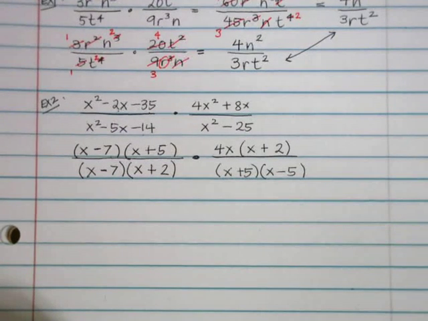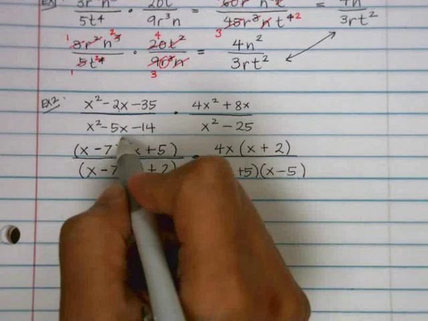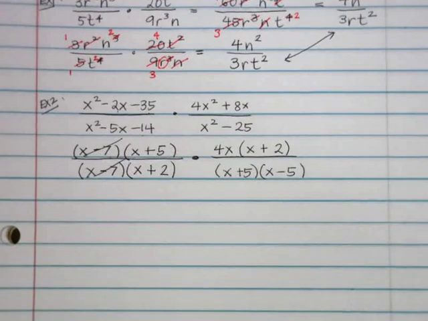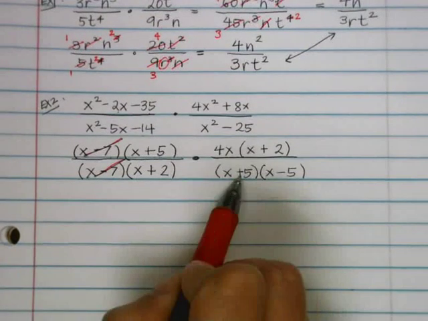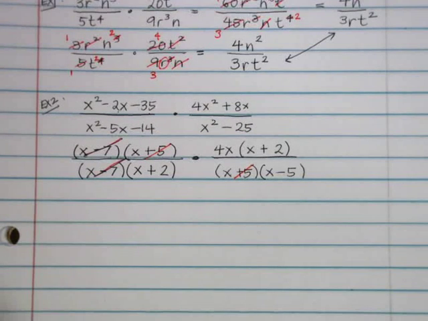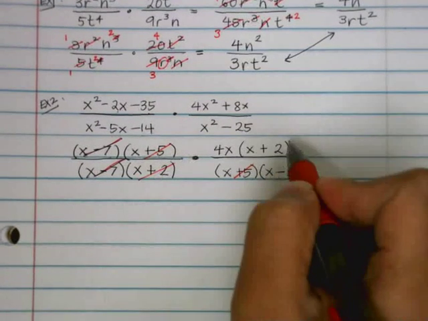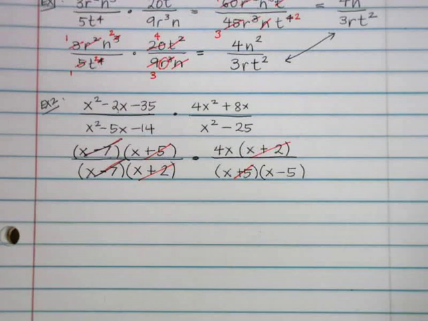So now, since everything is factored, we can start canceling common factors. I can see these two are common factors, so I can cancel that out. I can also see that x plus 5 is common right here, so I can cancel that out too. And I also see that x plus 2 is a common factor. I cancel that out too. All right?